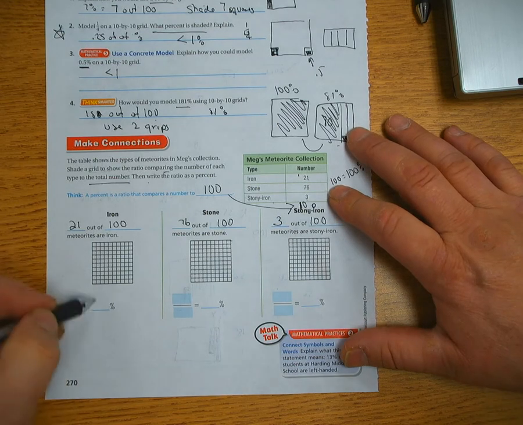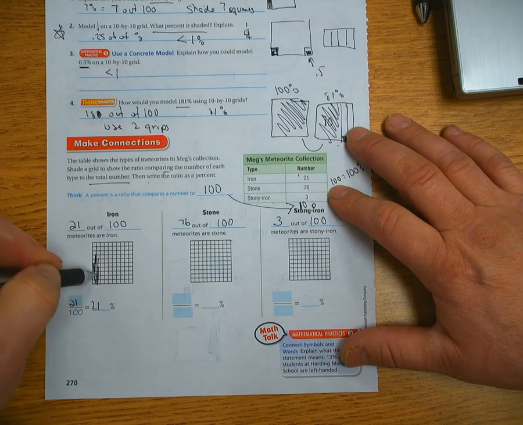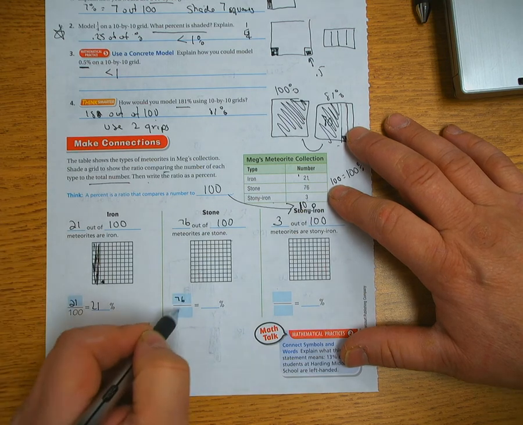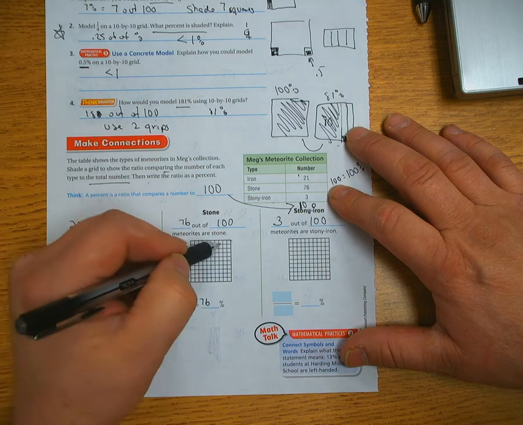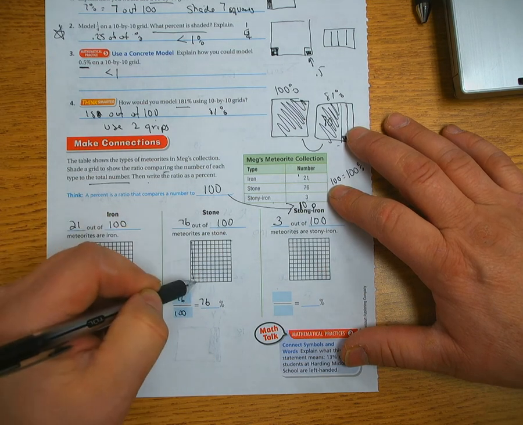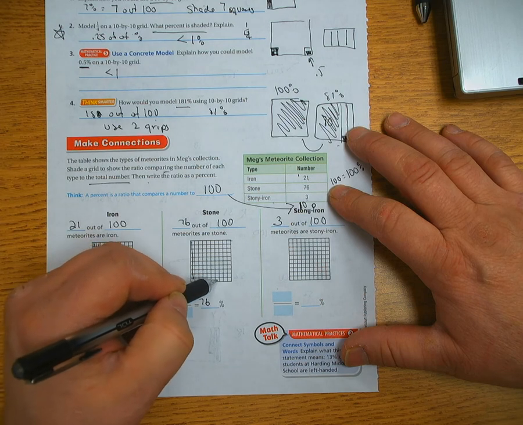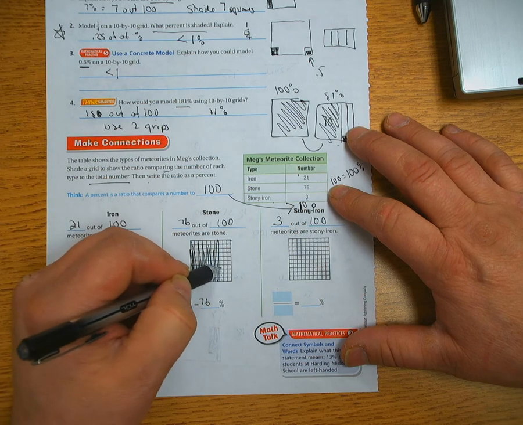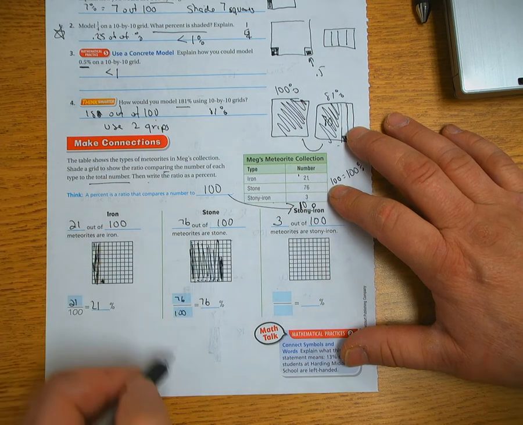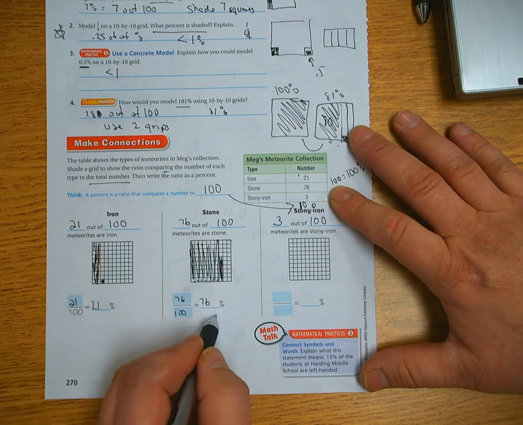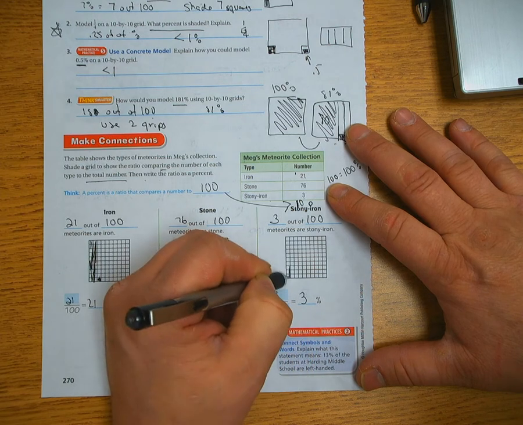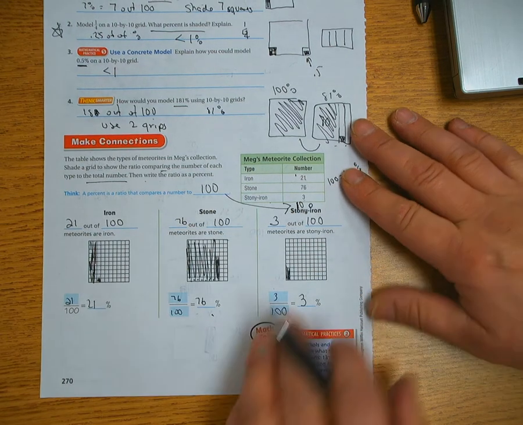So 21 out of 100, 21%. I'm going to shade 10, 20, and one more. Something like that. 76 out of 100 is 76%. So I'm going to shade 10, 20, 30, 40, 50, 60, 70. All this gets shaded plus 1, 2, 3, 4, 5, 6 more. So that's 76. There's some left over. 76%. 3 out of 100 is 3%. So I'm only going to shade 3 little things. Okay. Now I'm going to move to the share and show.